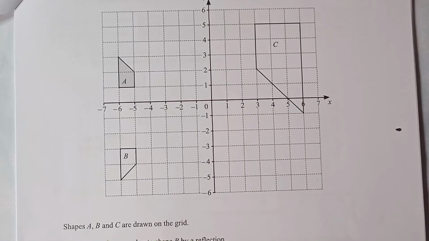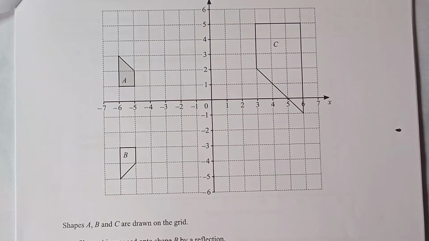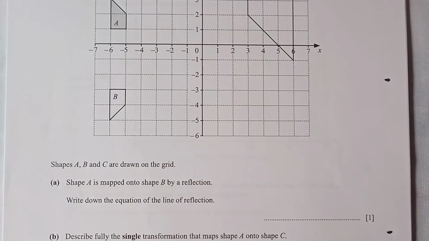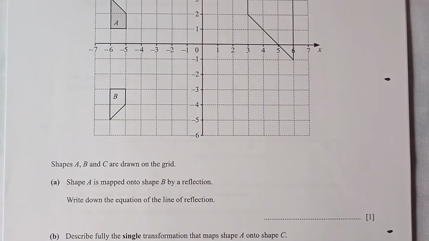Okay, in question number 2, shapes A, B and C are drawn on the grid. So we have given the shape A, shape B and the shape C. In part A, shape A is mapped onto shape B by a reflection. Write down the equation of the line of reflection.